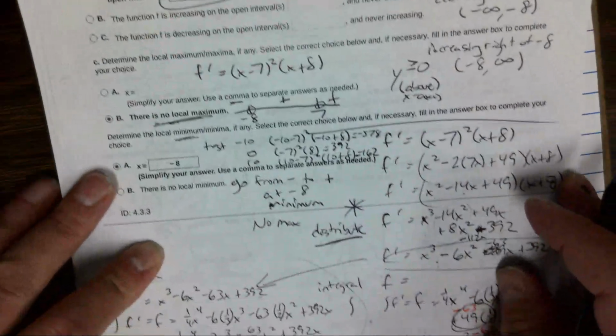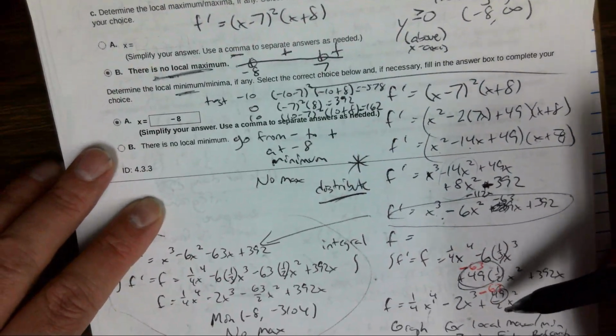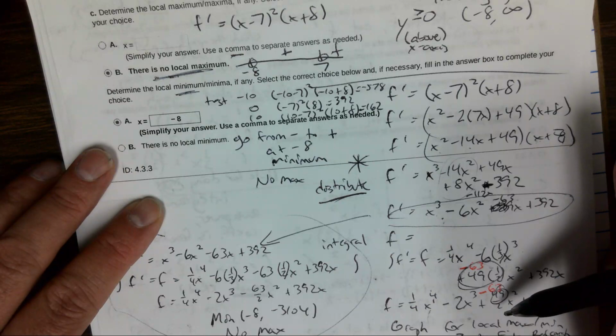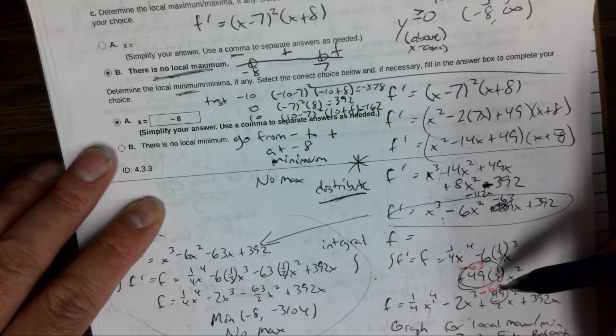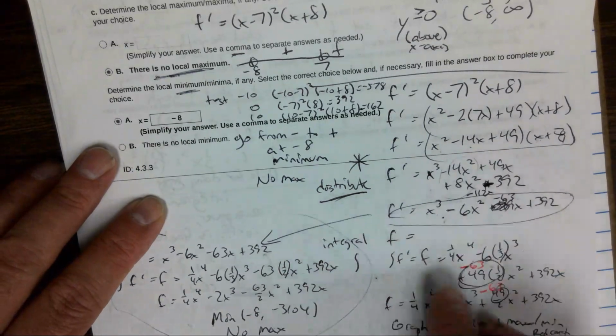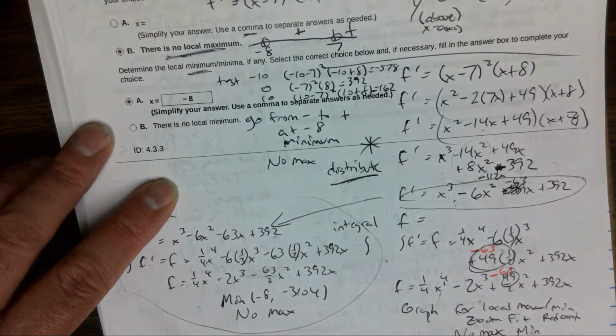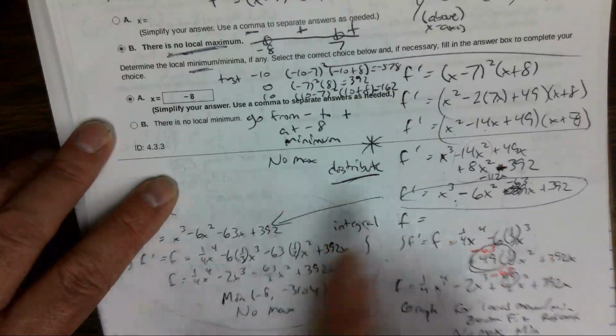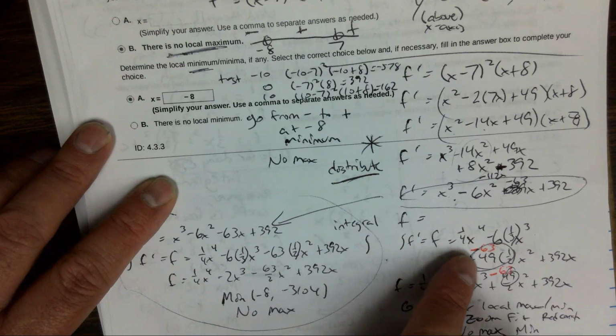So again, if you want to do this advanced stuff, we will get to that in chapter 5 probably. I was going off the top of my head and probably did more work than necessary, but it did work, other than this little negative 63 mistake.